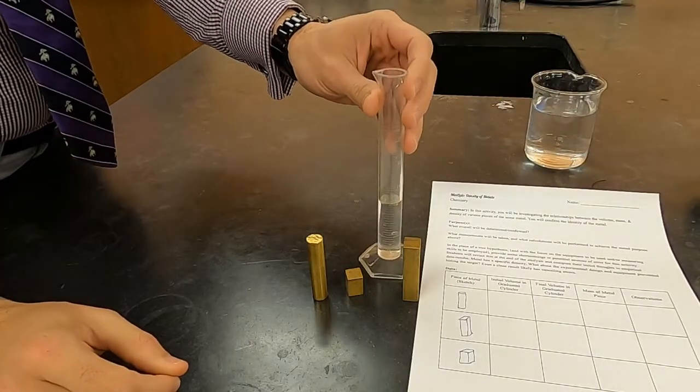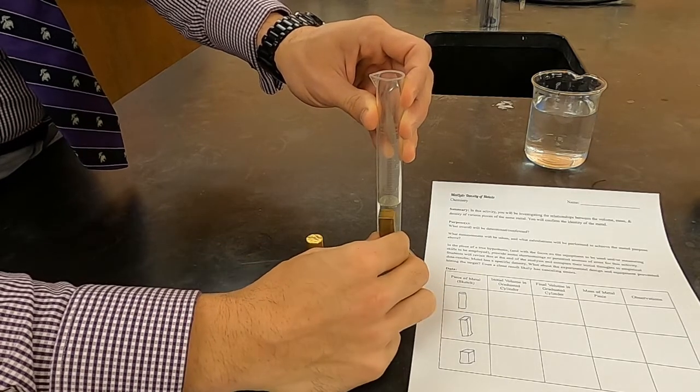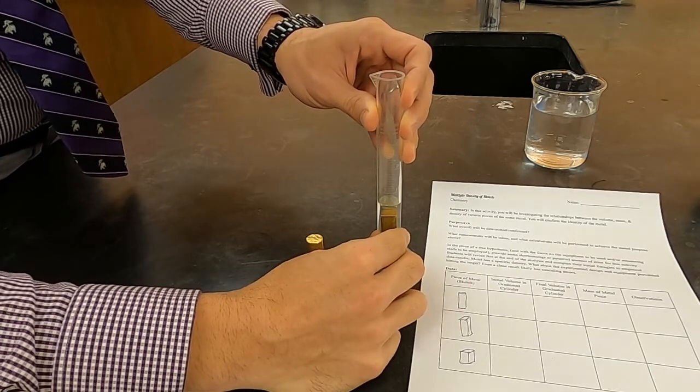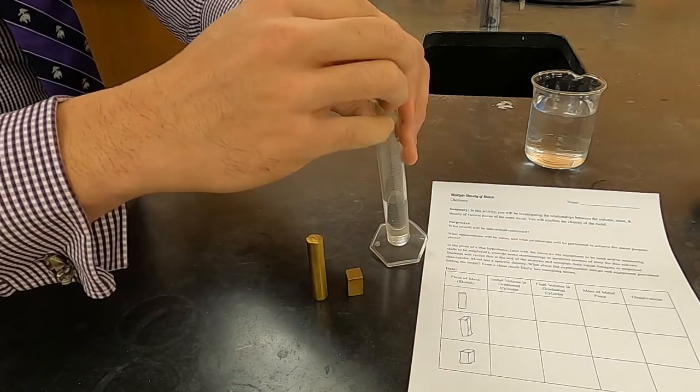When you're filling up your graduated cylinder for water displacement, you'll want to make sure that the water level is at least as high as the piece of metal. We're using graduated cylinders where the piece of metal will still fit in.